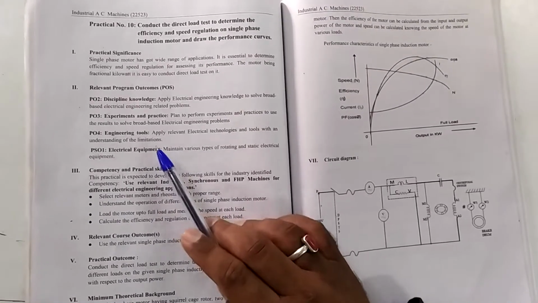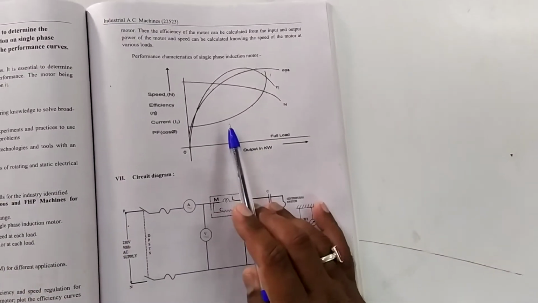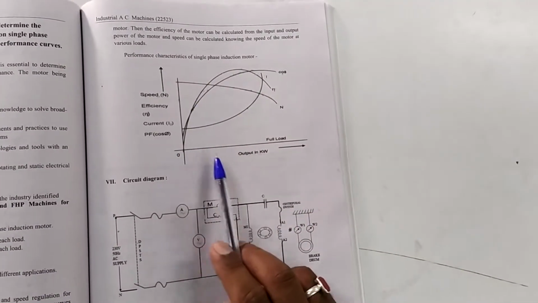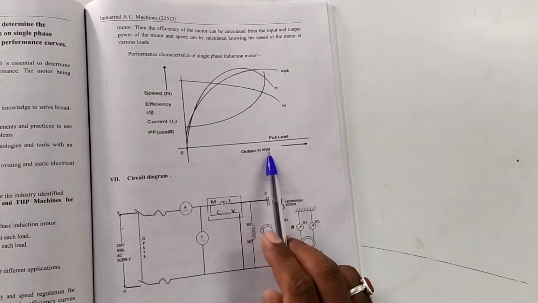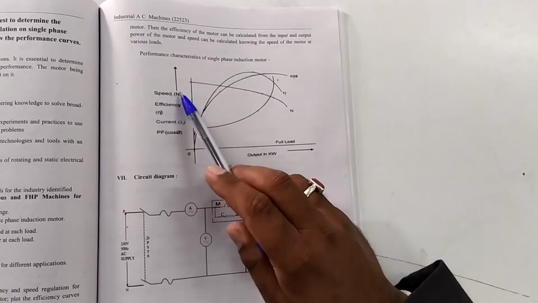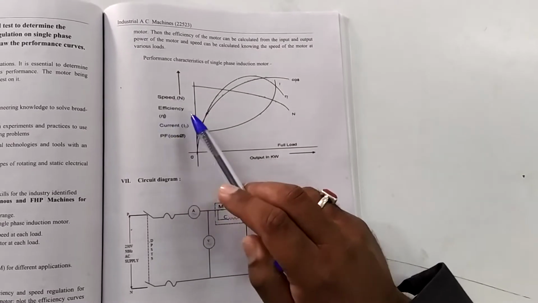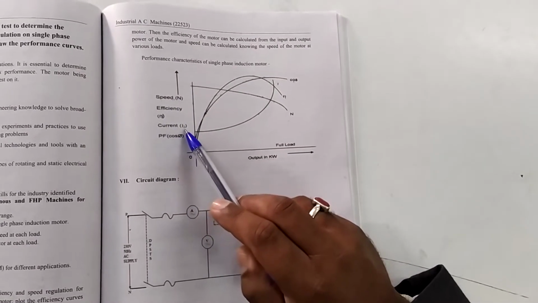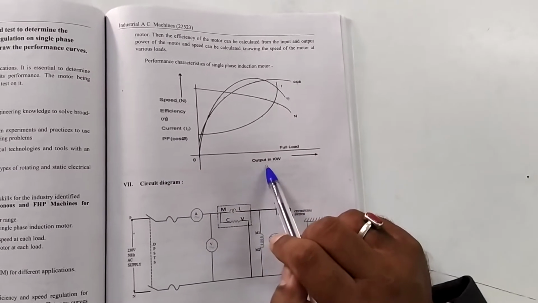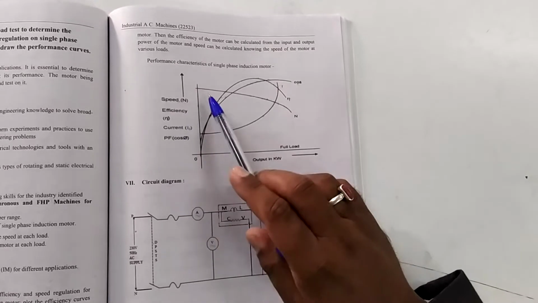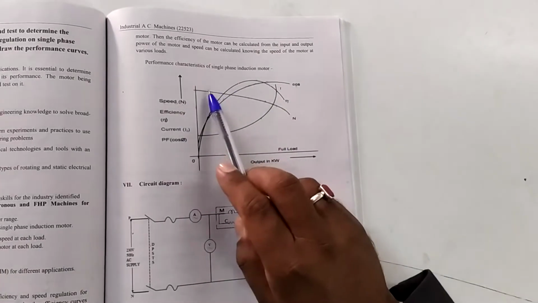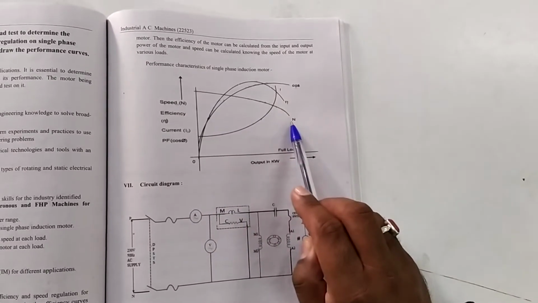Now here the expected result is shown. The graph has motor output in kilowatt on the x-axis, and speed on the y-axis. Then second, efficiency, symbol eta, current I2 and power factor. Here the output power versus speed curve is shown. As the load increases, meaning output increases, the speed of the induction motor decreases.